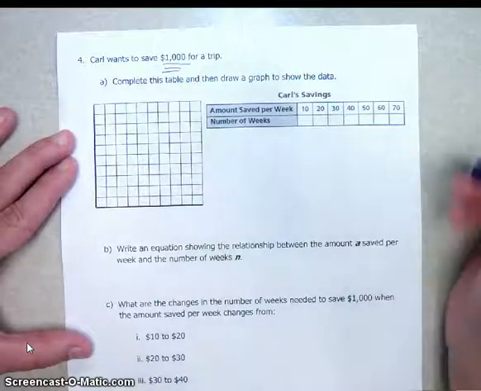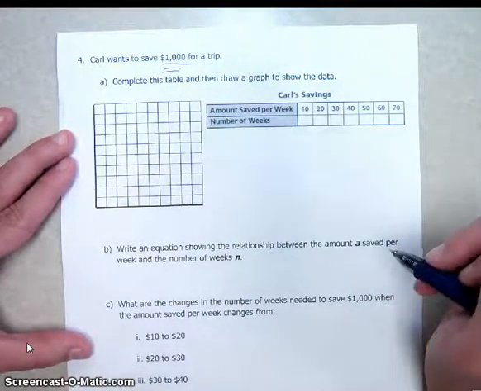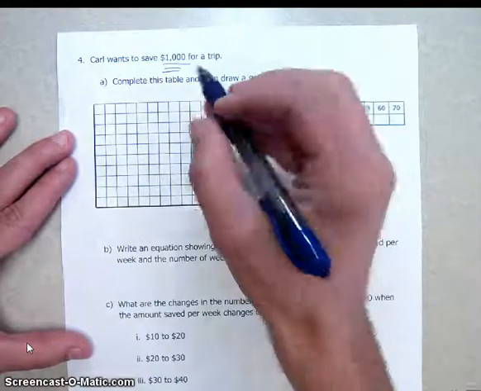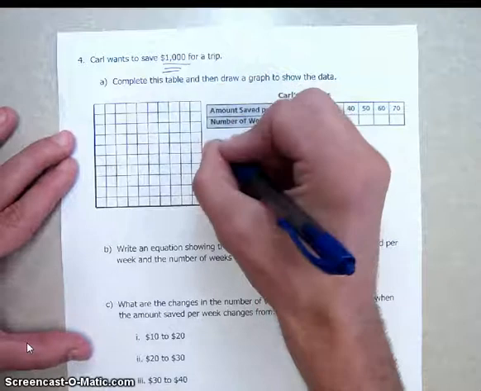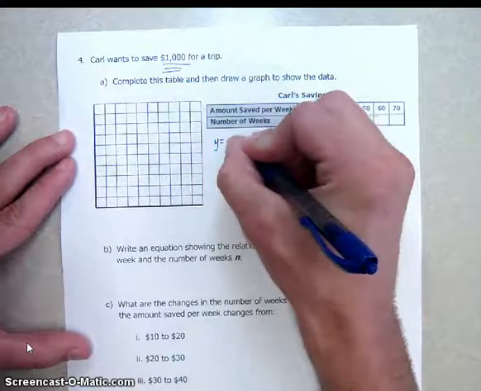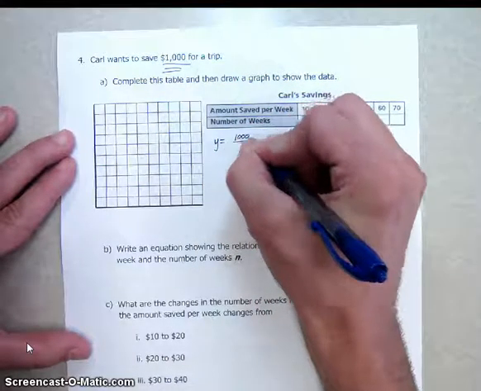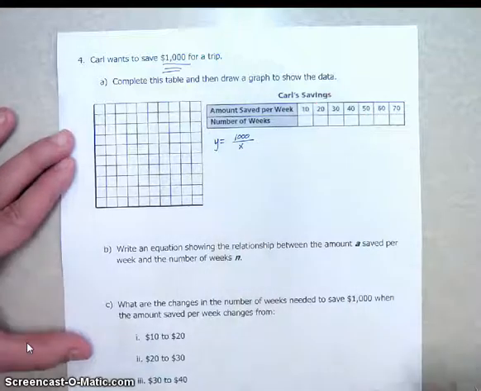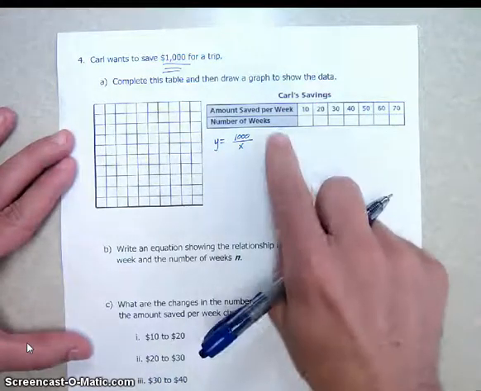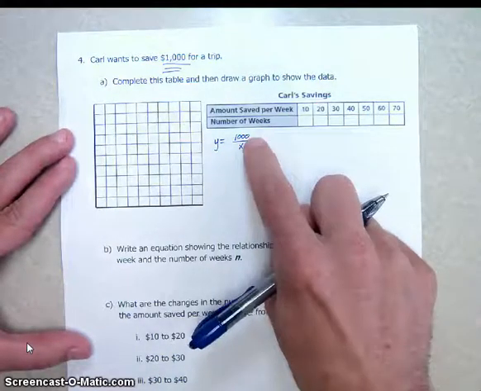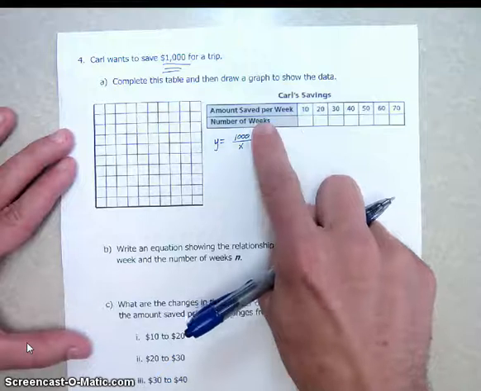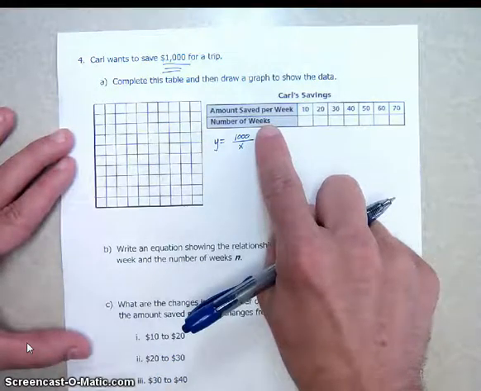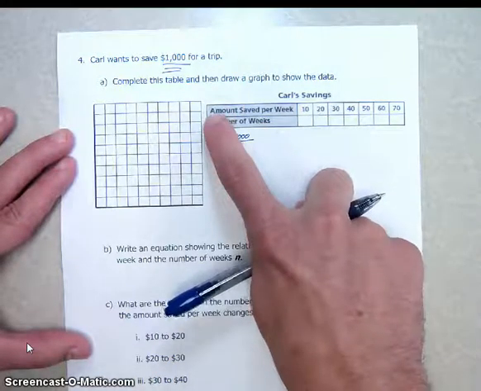So right off the bat, I'm thinking this is probably going to be an inverse relation because we have this constant. So I'm going to write my equation down: Y equals 1,000, which is your K value, over X. If I'm trying to get to 1,000 and I save $10 per week, how many weeks is it going to take me? If it helps, the X's are on top, Y's are on bottom.